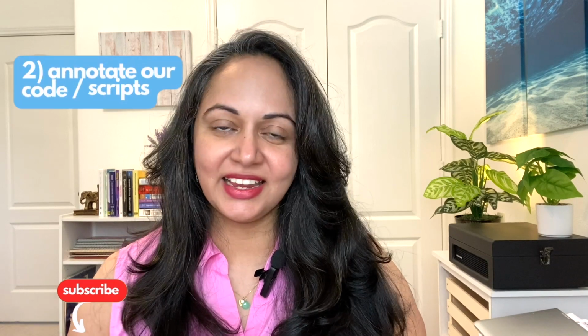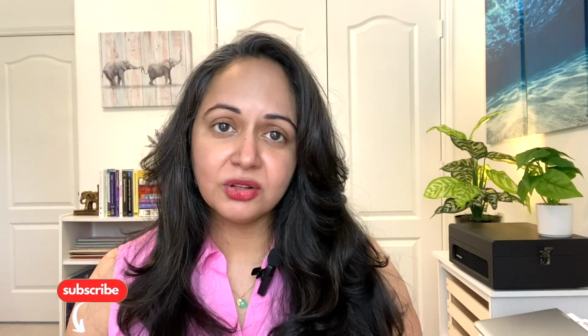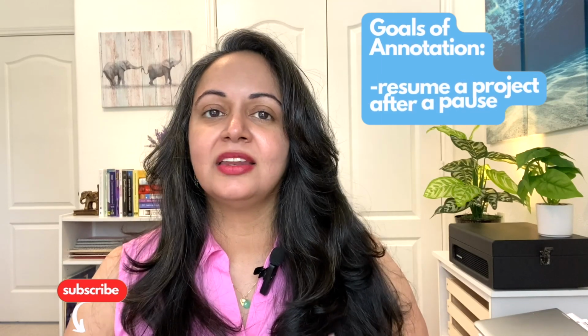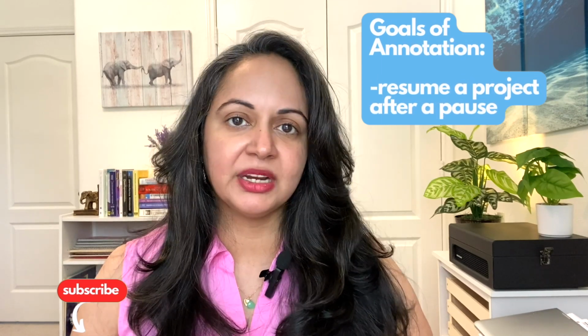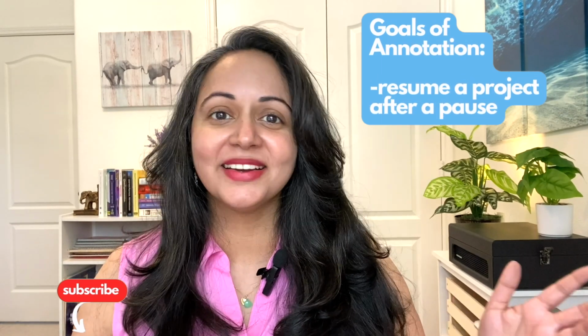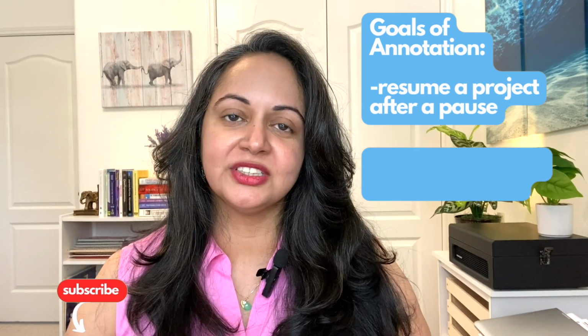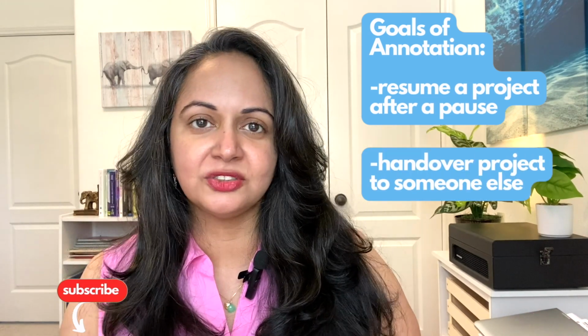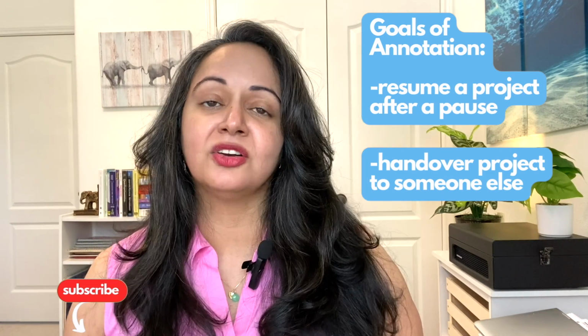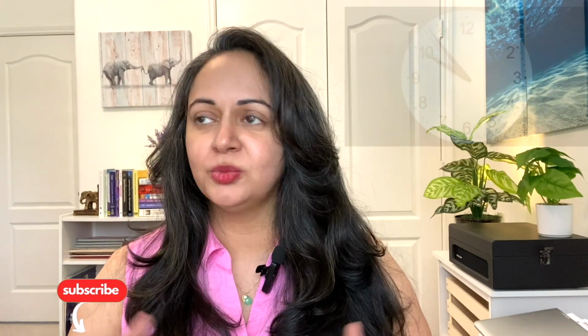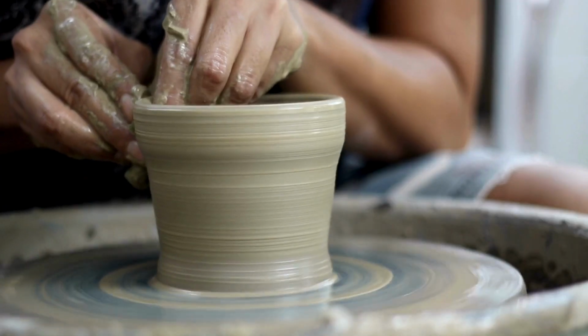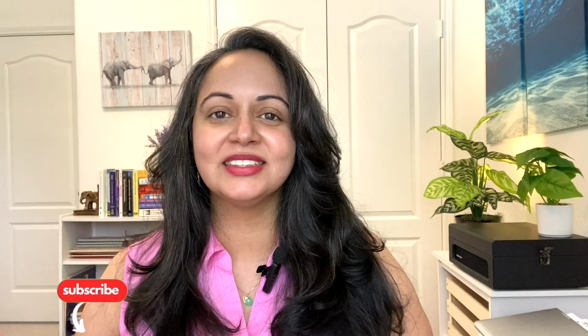So the second way that we can use AI is to annotate our code and our script. The goal of annotating our code is so that if we put a project on pause and we come back to it later, we can remember what we were doing, or if your project gets transferred to another person on your team or to a new hire, they can also quickly get up to speed. So much time is wasted reviewing code if it's not annotated, and then usually you just scrap it and start from scratch.